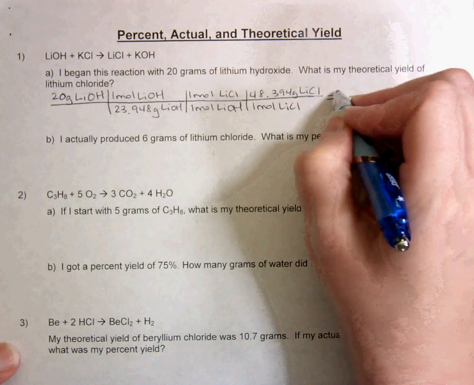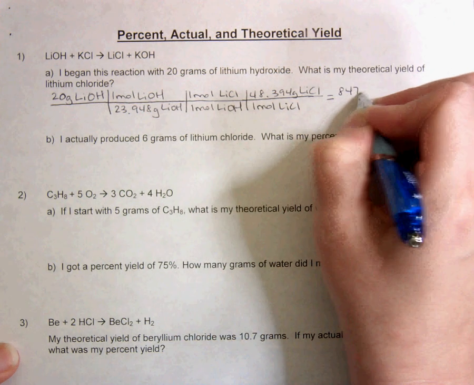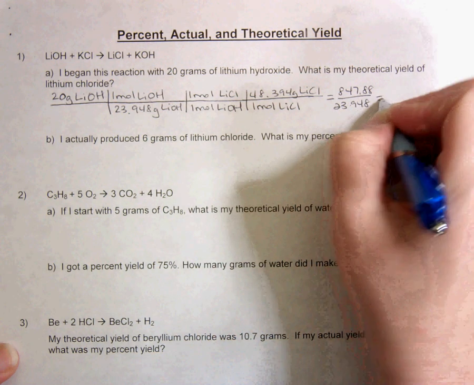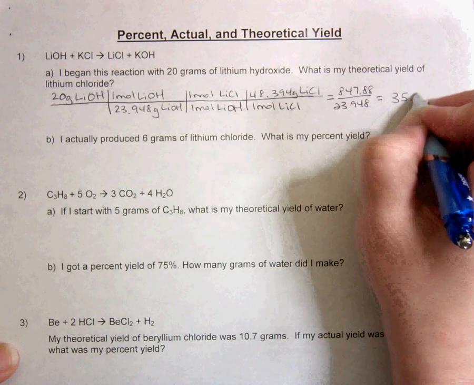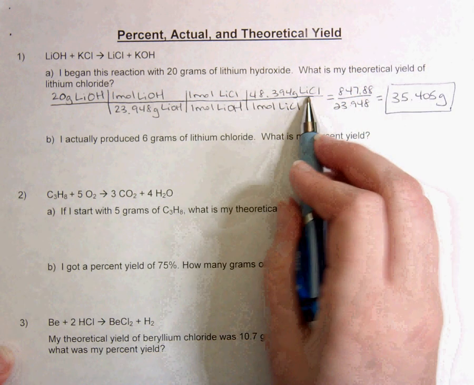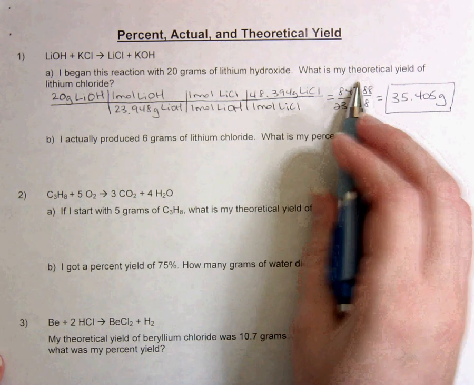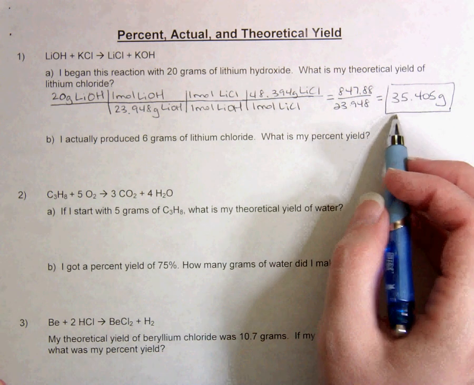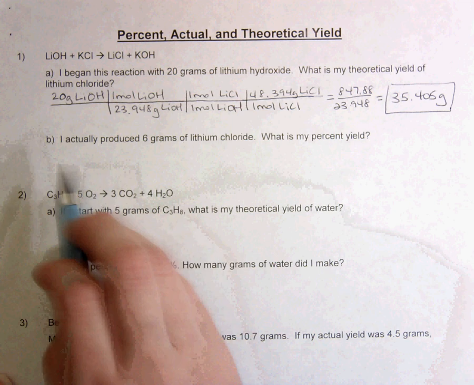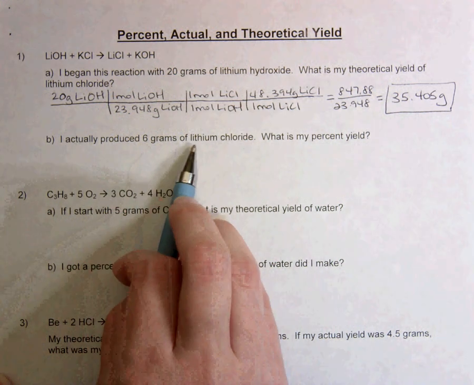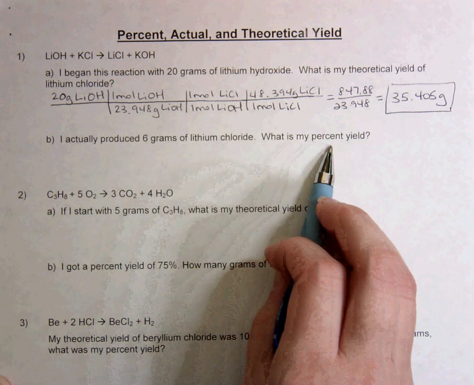When I do this math out, I'm going to get 847.88 over 23.948, which will give me 35.405 grams of lithium chloride. And that's my theoretical yield. All right, that's in theory how much I should get when this reaction is finished. But it says here I actually produced 6 grams of lithium chloride. What is my percent yield?